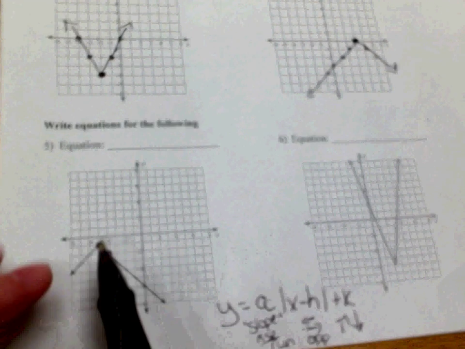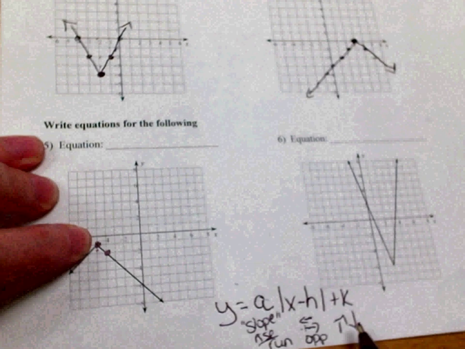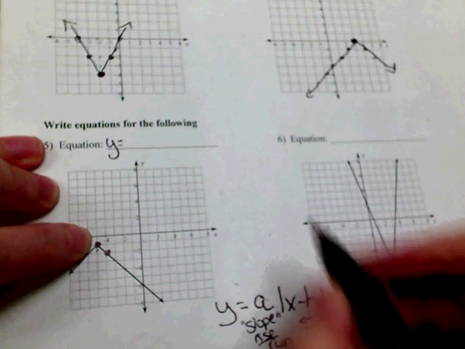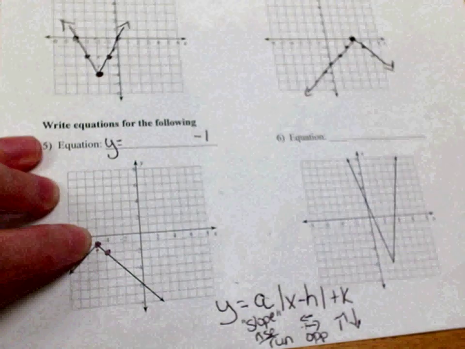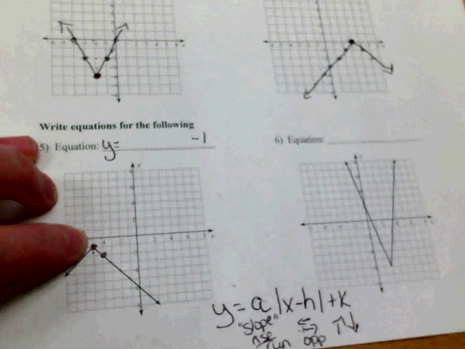So on this vertex point, you went down 1. Well, on my equation, the down 1 would be -1. So I'm going to put a -1 at the back here, where the K would go. Kind of blurry. Let me see if I can get that to fix.